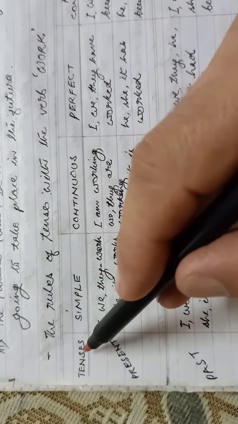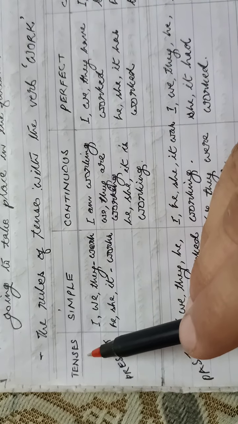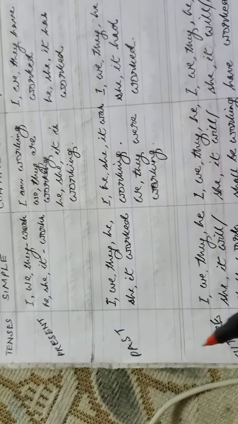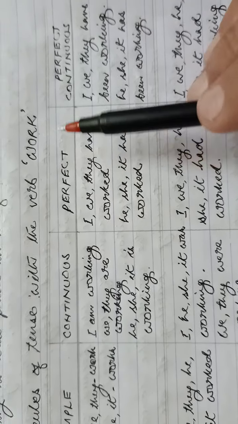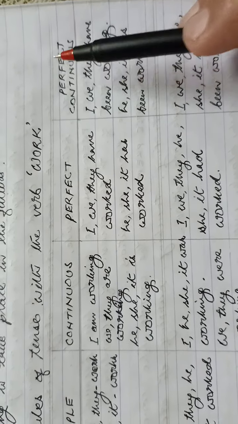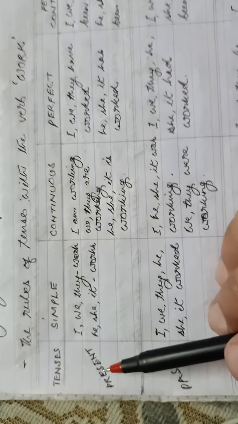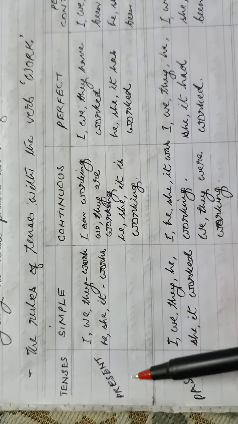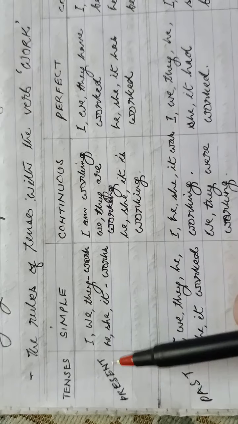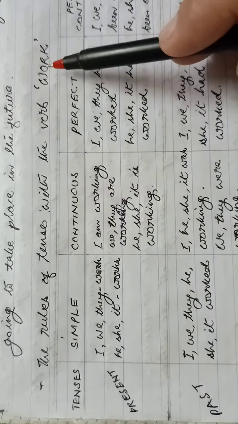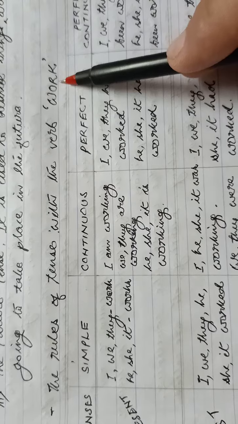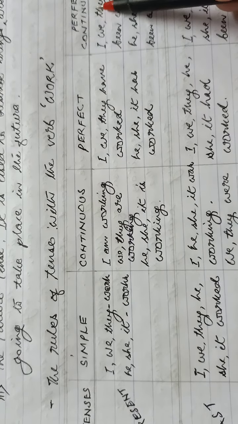So we have made a table. The first column is tenses: present, past, and future. The second column is simple. The third column is continuous. The fourth column is perfect, and the fifth column is perfect continuous. So let us first deal with present tense. Now how do we use the very verb work in four forms? This is what you must understand.